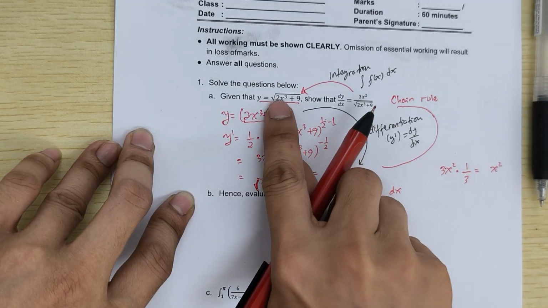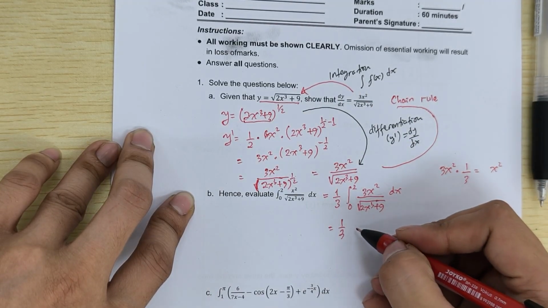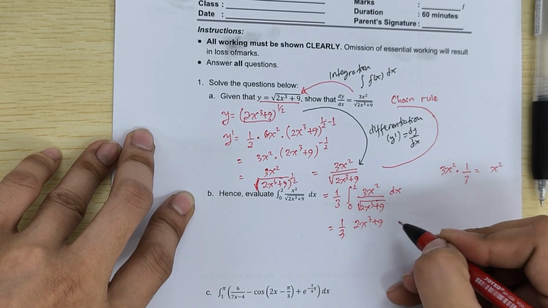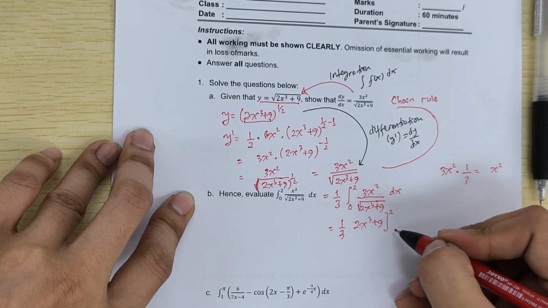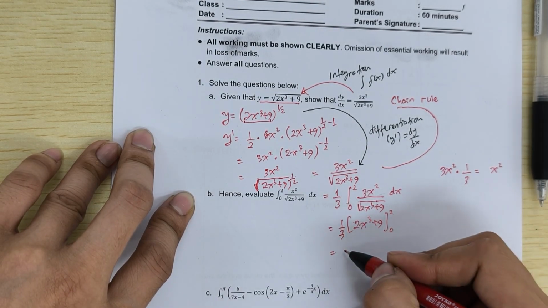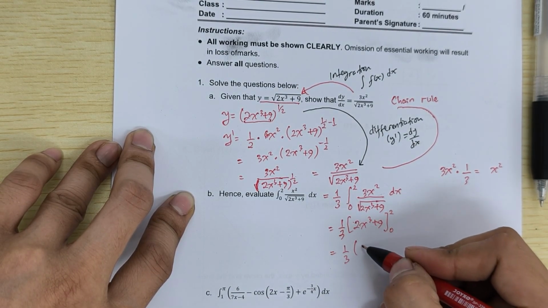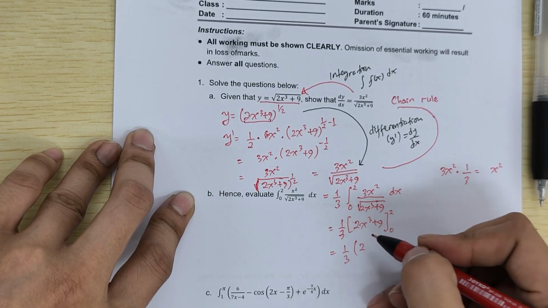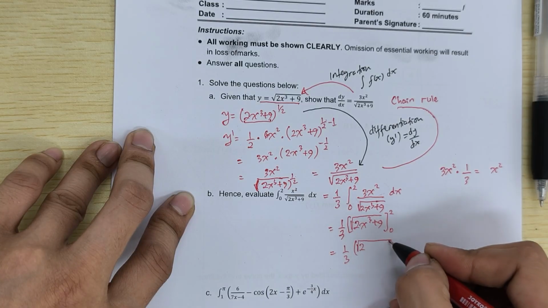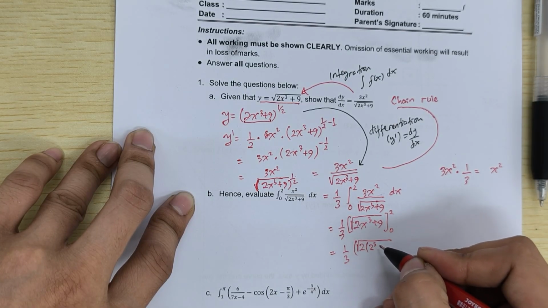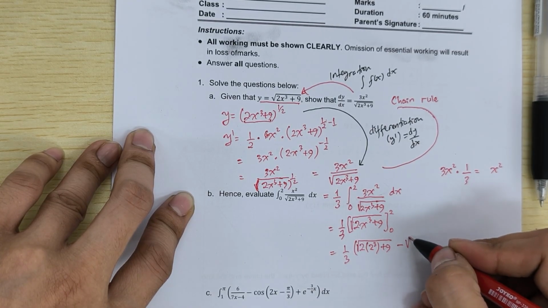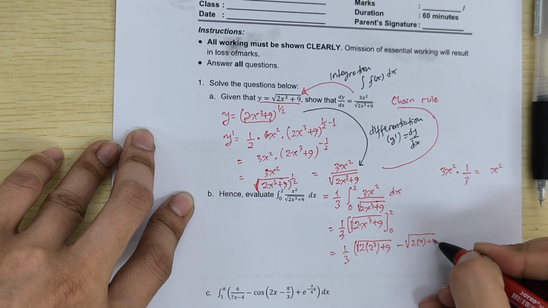The integration of this one is the function in the very first part, which is the root of 2x cubed plus 9, with the upper bound 2 and the lower bound 0. And then you substitute everything. 1/3 and then, oh, I forgot the root. Root of 2 multiplied by 2 cubed plus 9, minus, you substitute 0, root of 2 multiplied by 0 plus 9.